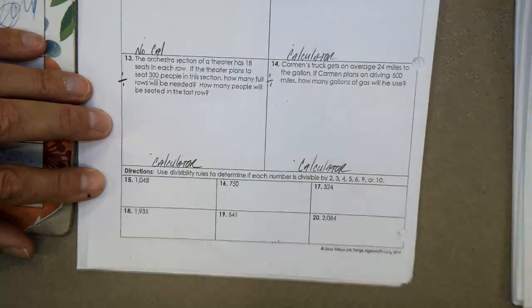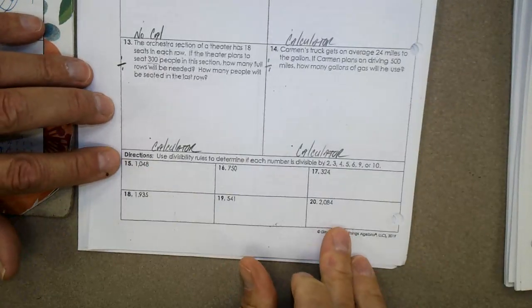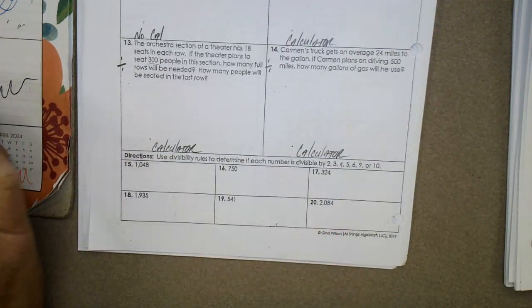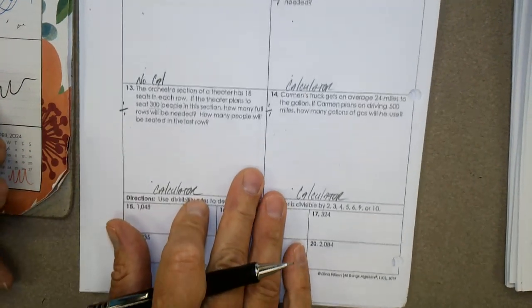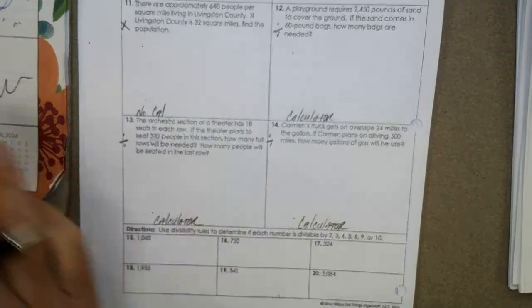Okay, numbers 15 through 20 we're going to do tomorrow, so this is going to be a 2-day lesson. That's going to be mental divisibility, okay? So when you're looking at all that, that all makes sense, all right?